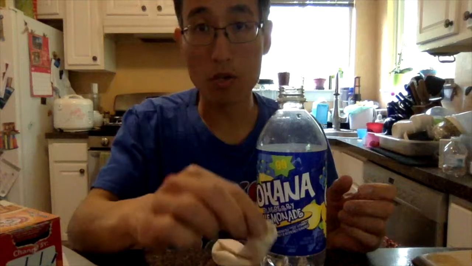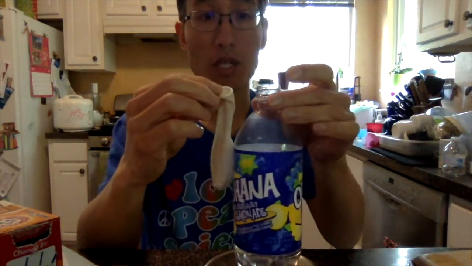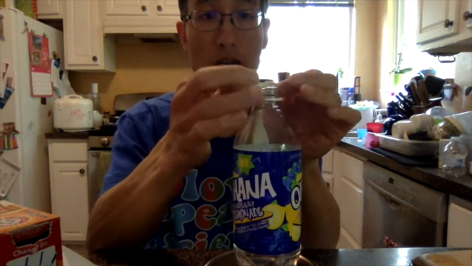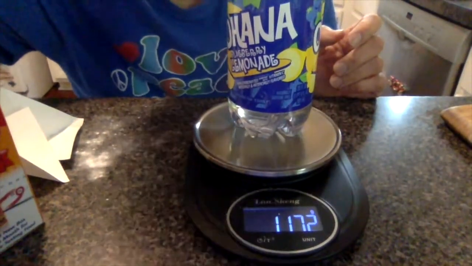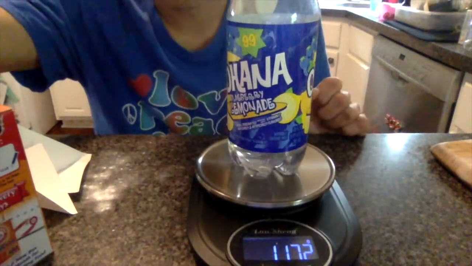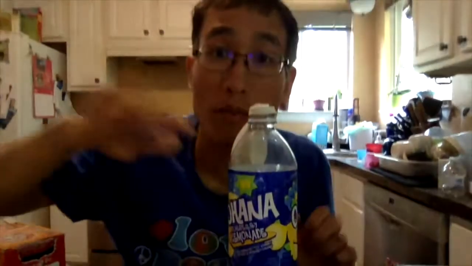So now we're going to take the balloon and put it on top of the bottle so that no air can get out. But we're not going to dump it in there yet, okay? So it's still 117.2. I haven't done anything. Let's call it 117.2. That's our starting mass.